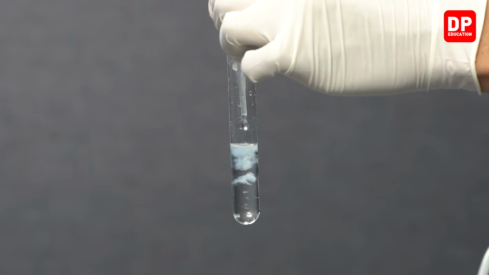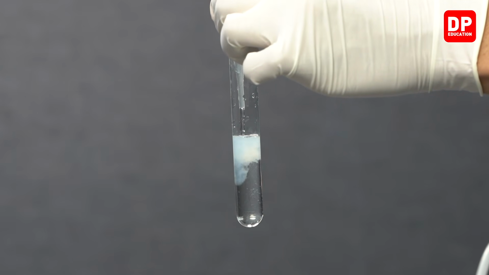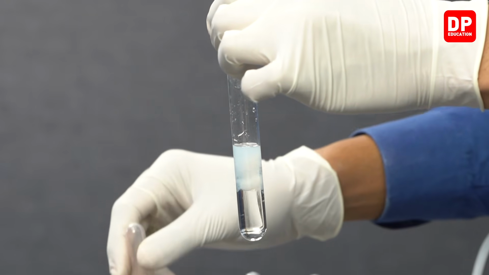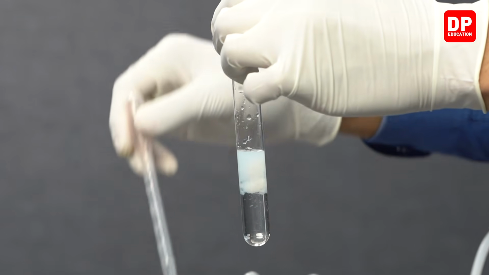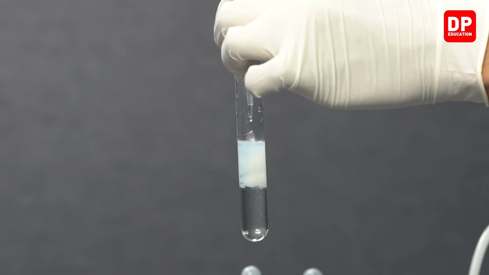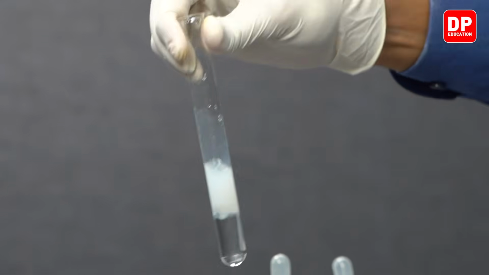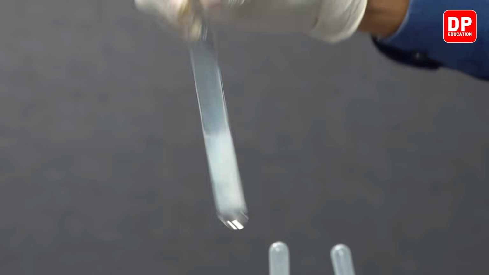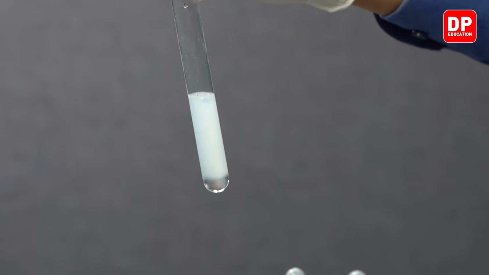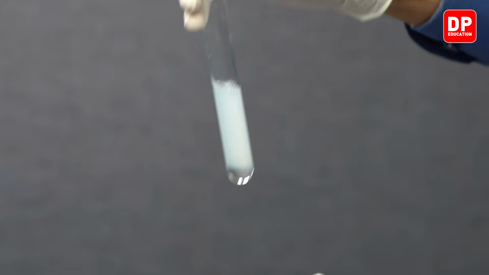and you can observe as we add sodium hydroxide, you form magnesium hydroxide, which is not soluble in water. You can see a white color magnesium hydroxide precipitate is formed and it is suspended in the aqueous medium.